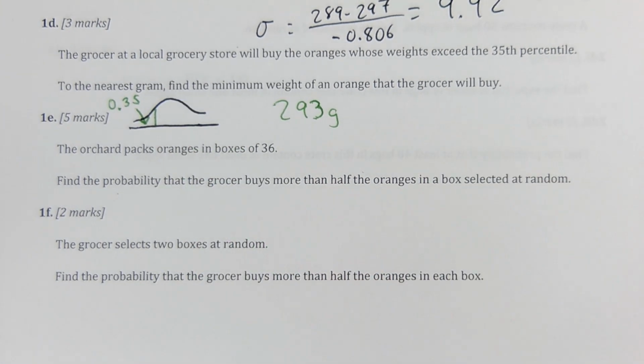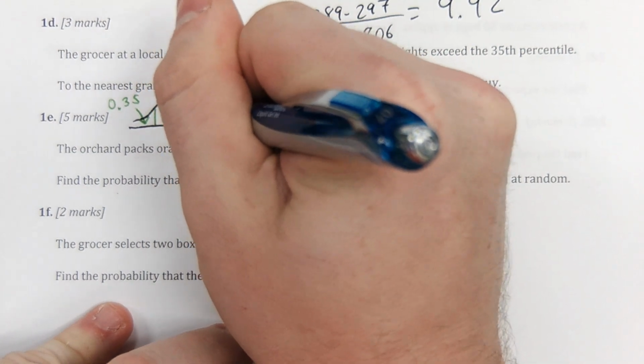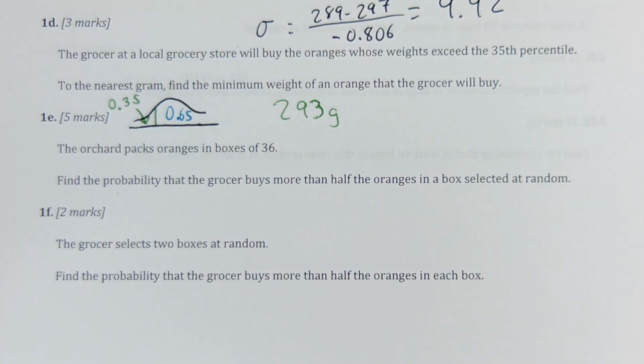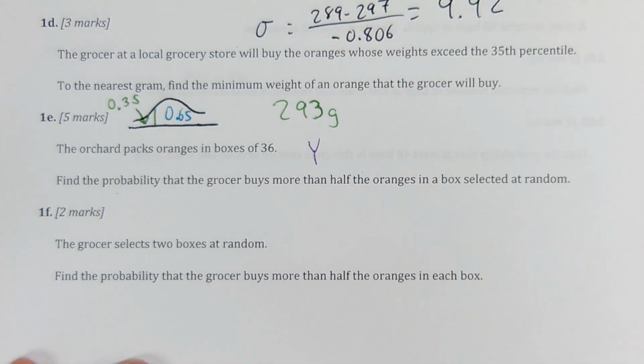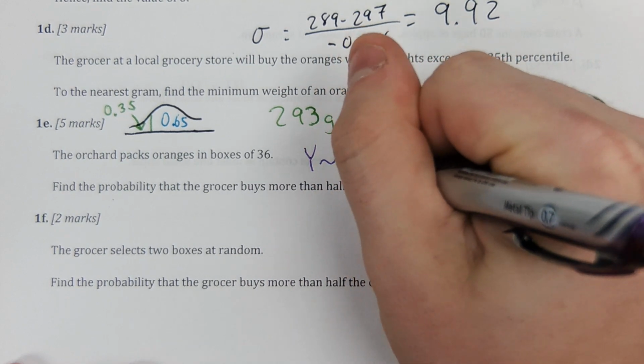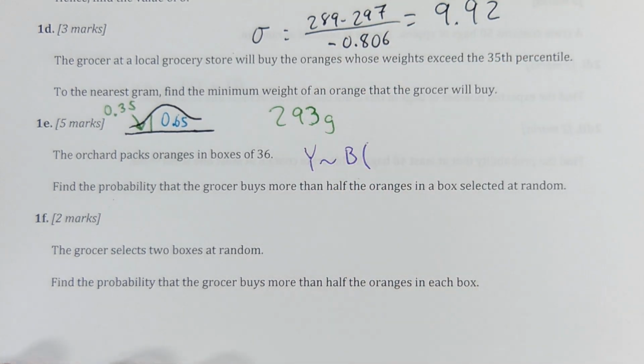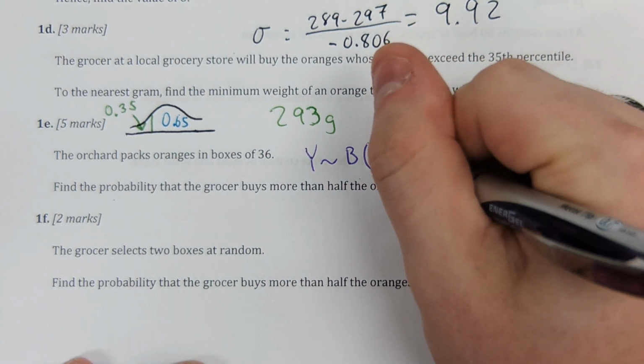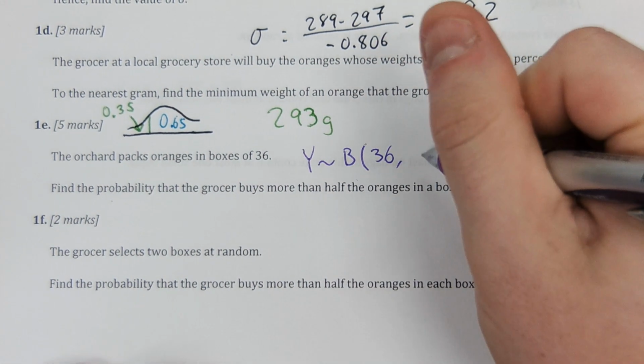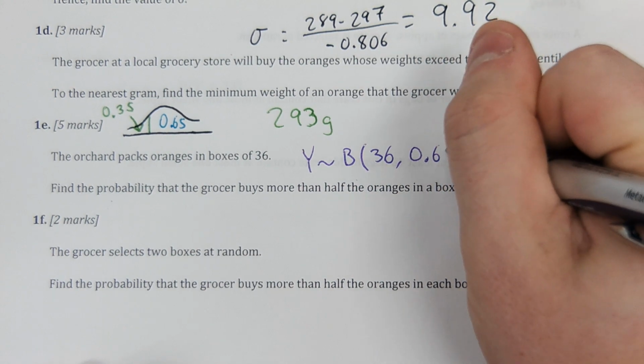So this area is your 0.65, and that is now the probability of success. Now I can't use capital X, so I'm going to have to use a different variable. We're going to say that capital Y is distributed binomially. How many trials are there? 36, with a probability of success of 0.65.